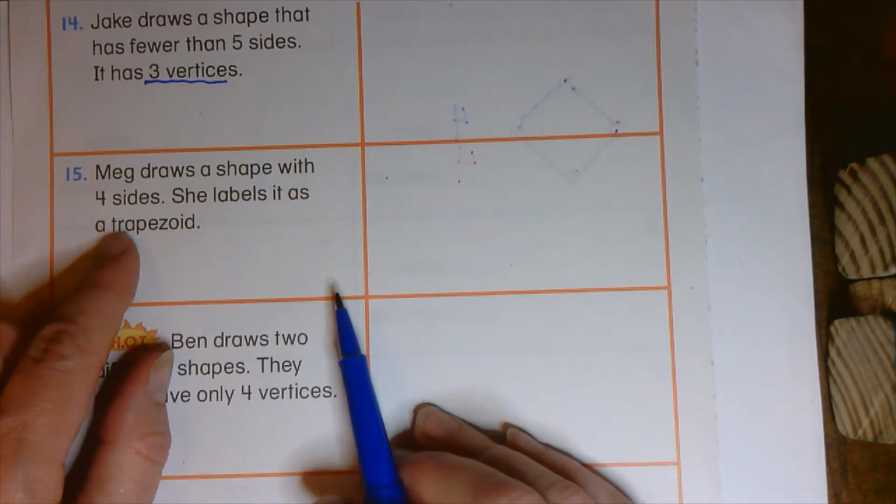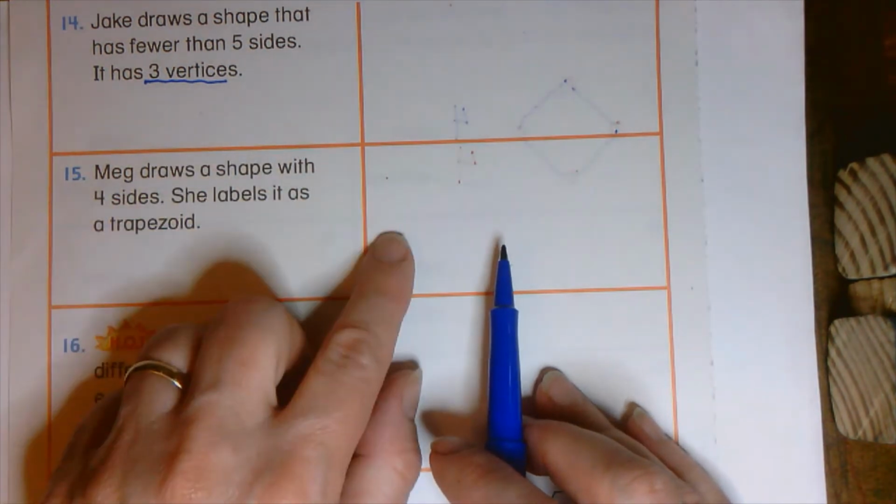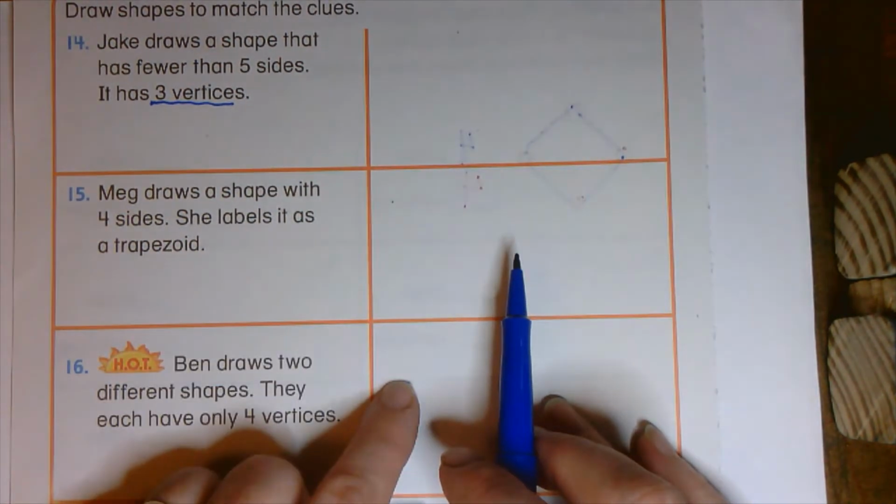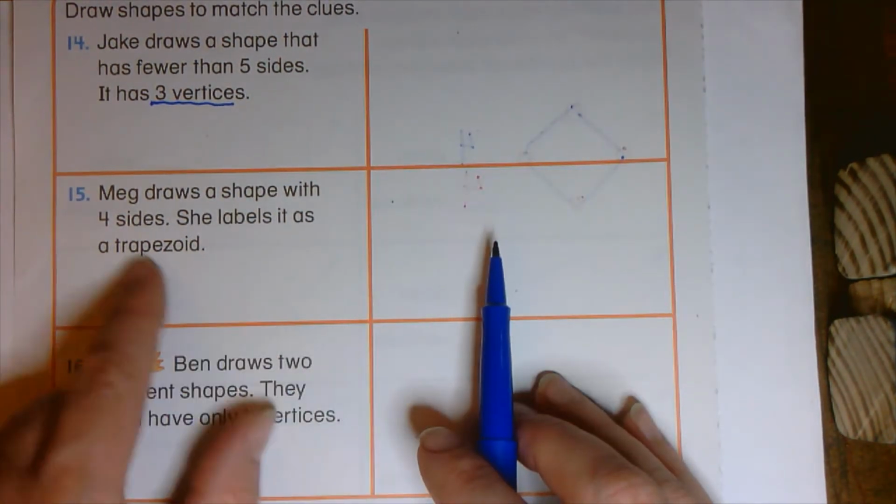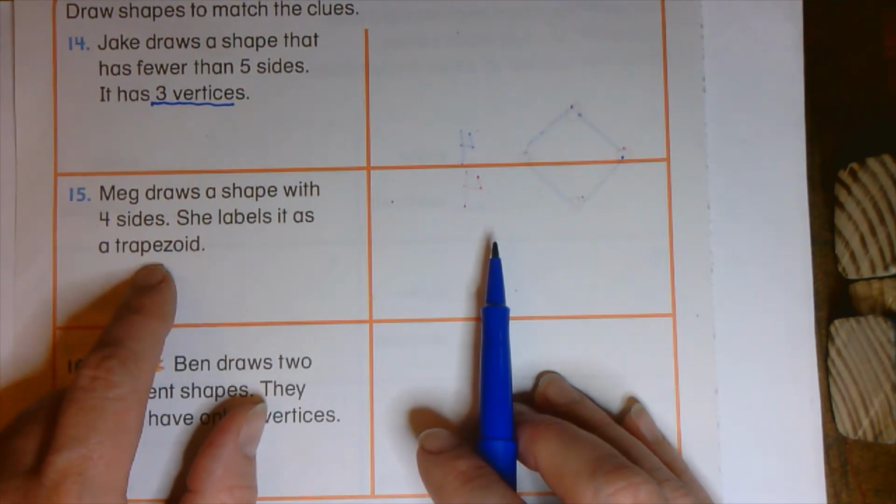Meg draws a shape with 4 sides. She labels it as a trapezoid. Well, boys and girls, you can do that, can't you? You can draw a shape with 4 sides that could be labeled as a trapezoid.